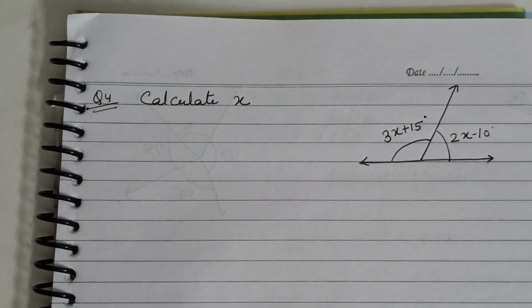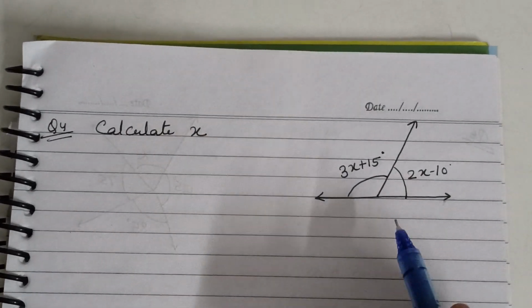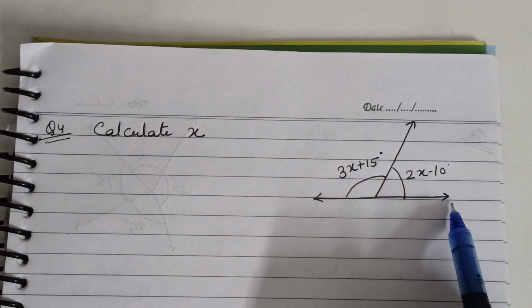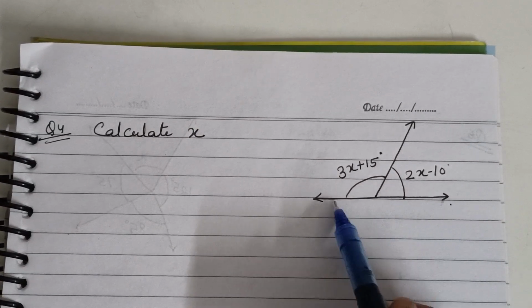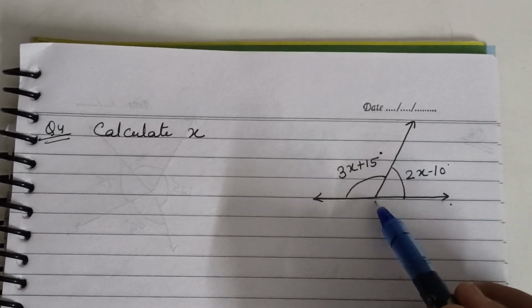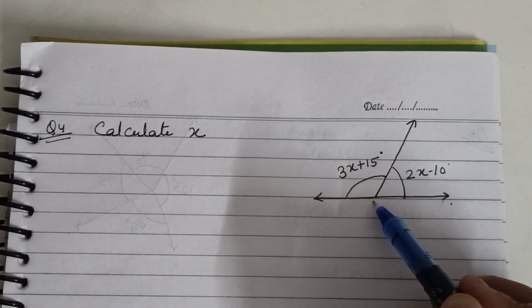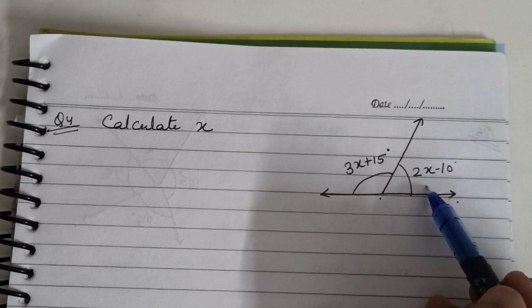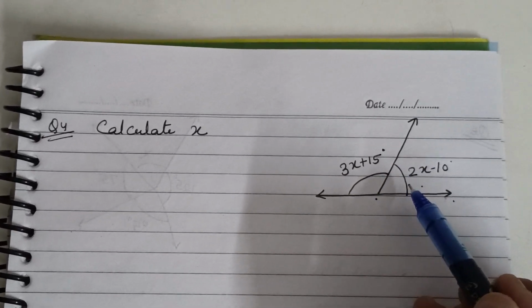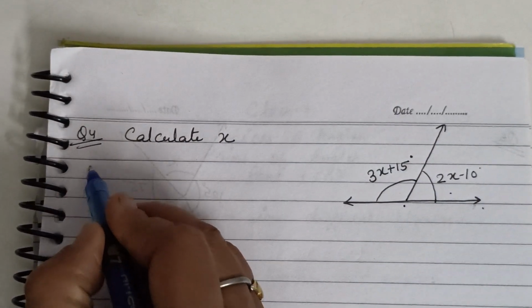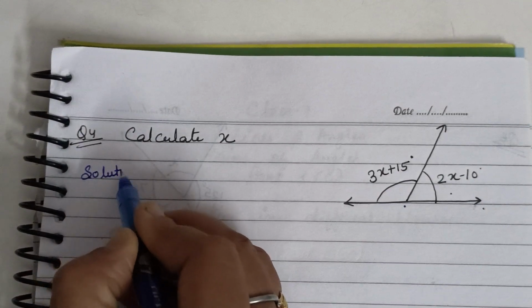Now come to the next question. Again you can see the straight angle has been divided into two parts, and as this is a linear pair, their sum will be 180 degrees. Only two angles are there, so it is a linear pair. Again solve by the same method.